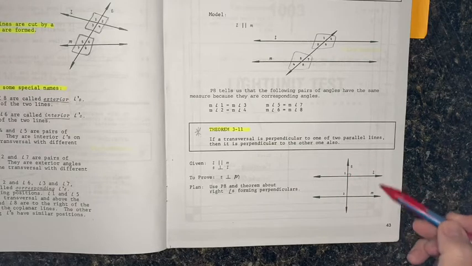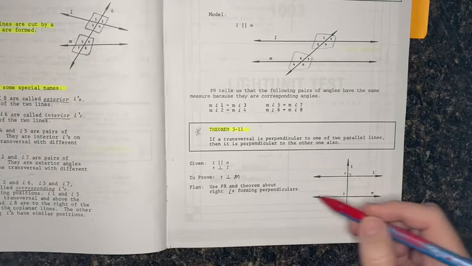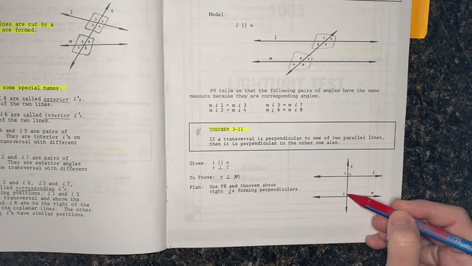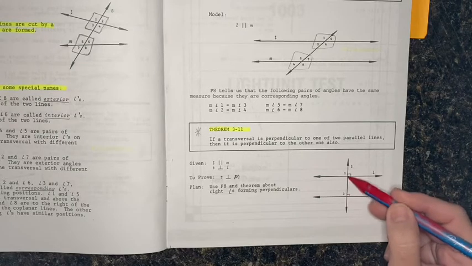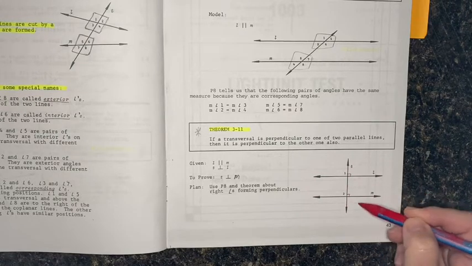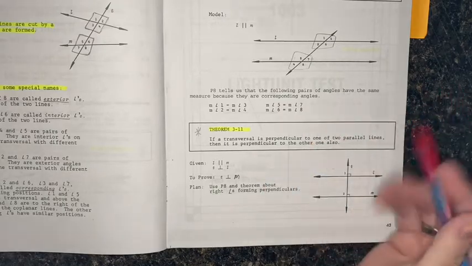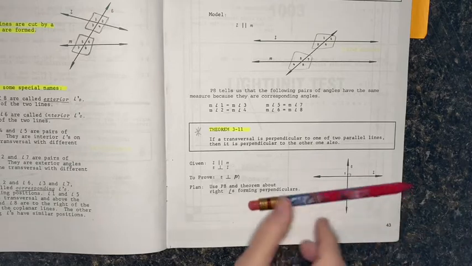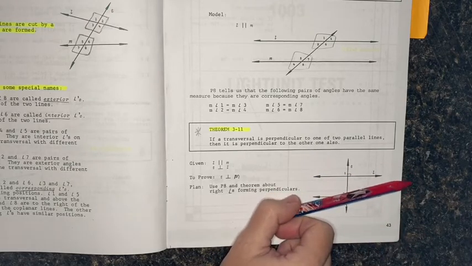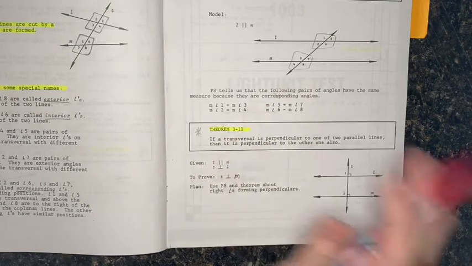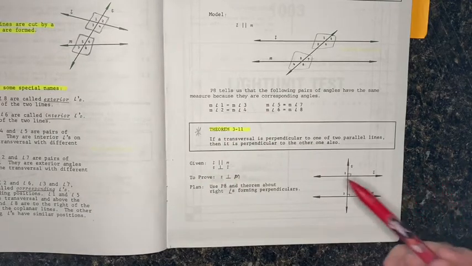And L and M are parallel to each other, which means they are equidistant from each other, never changing, then of course T would be perpendicular to this because T is running straight, L and M are running perfectly straight. Nothing's twisted or on an angle, because if M was twisted enough for it not to be perpendicular, then they wouldn't be parallel, right? They would eventually run into each other and they wouldn't be parallel.